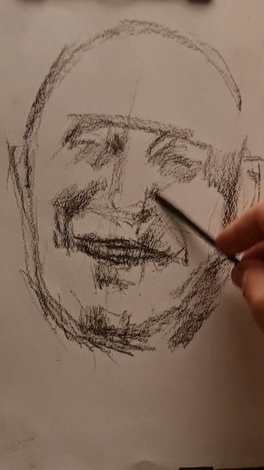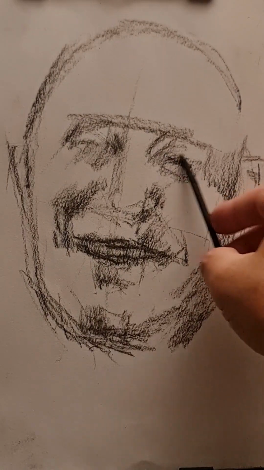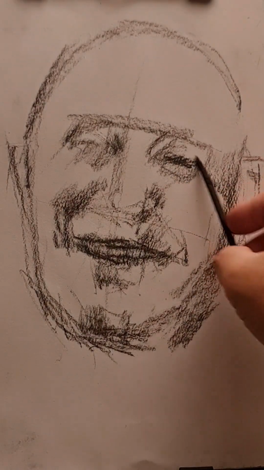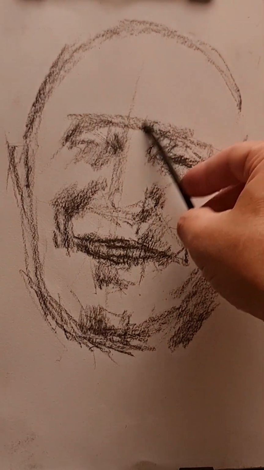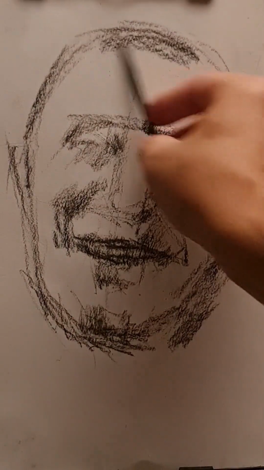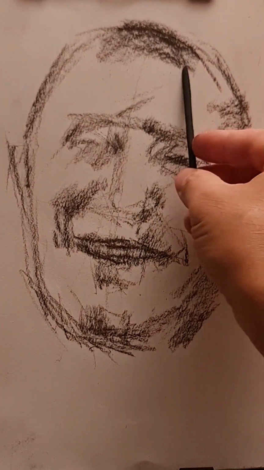And then the cheek here. And then shadow of the top of the head that comes forward. Middle tone on forehead.